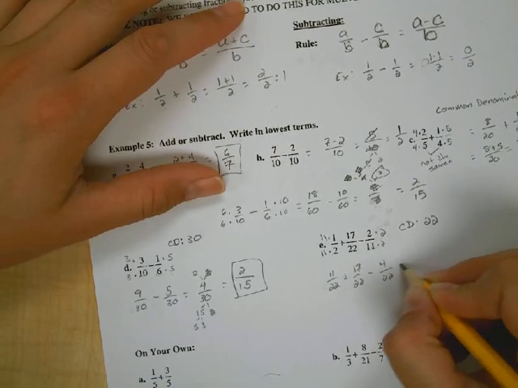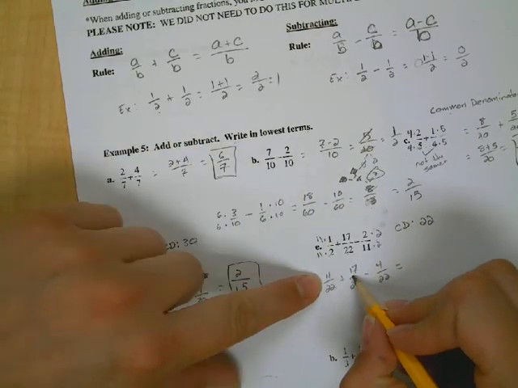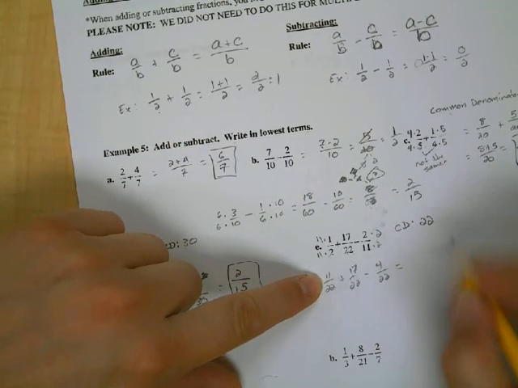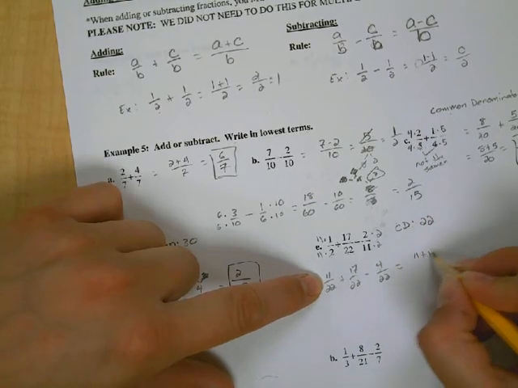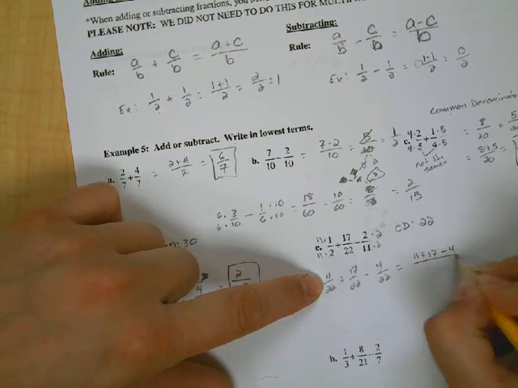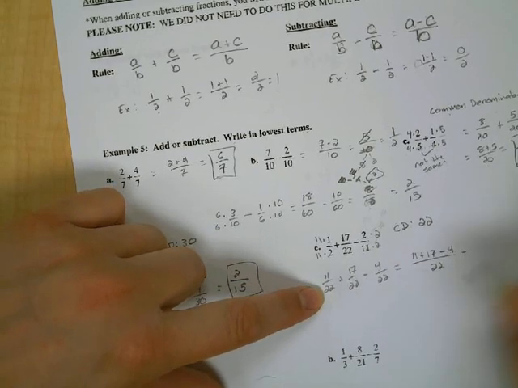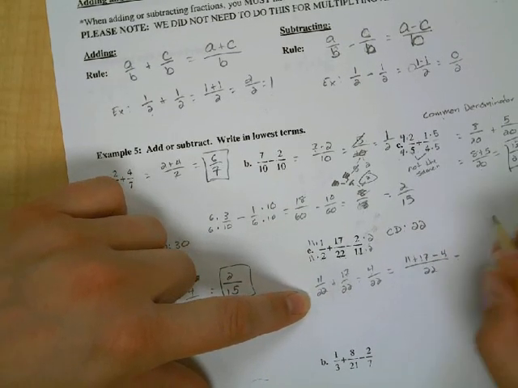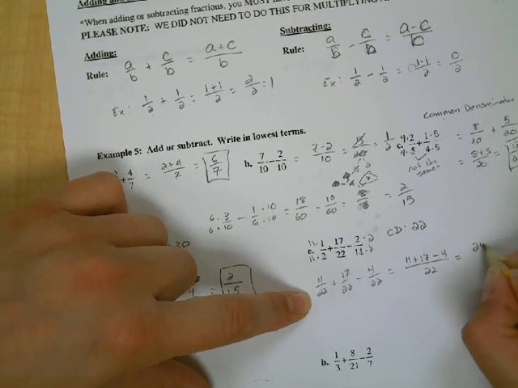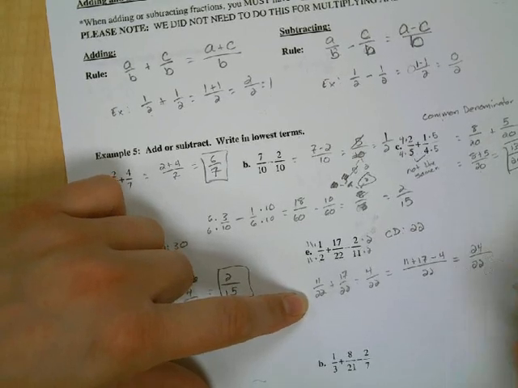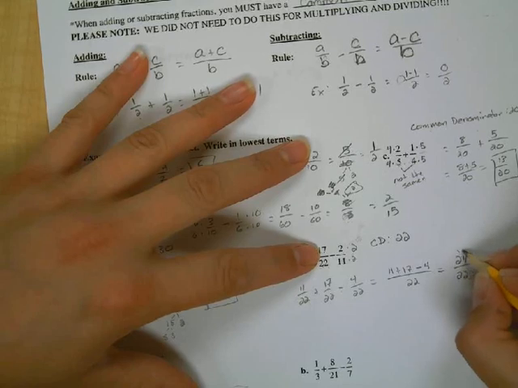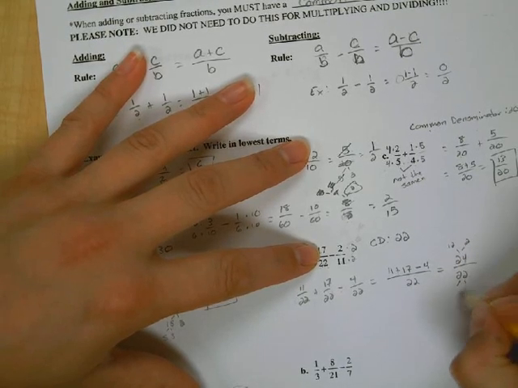Now just put those together. 11 plus 17 is 28 minus 4. Actually, let me write this out for you. 11 plus 17 minus 4 all over 22. The denominator stays the same all the way across. So that would be 28 minus 4, which is 24 over 22. Never leave it. You've got to reduce. 12 and 2. This would be 11 and 2.